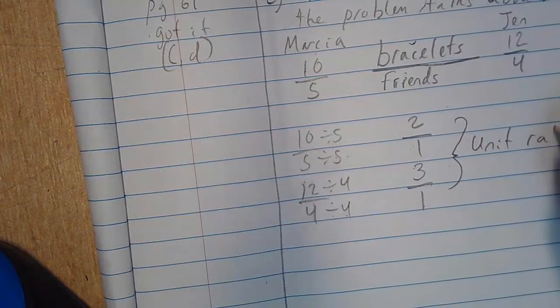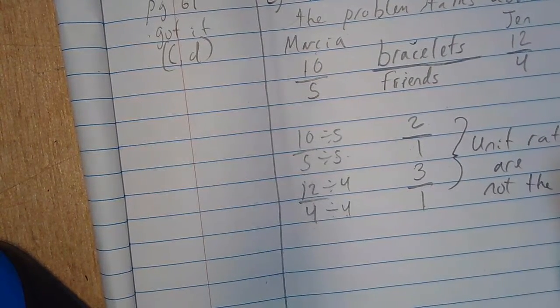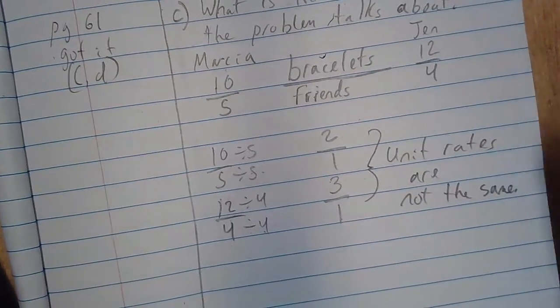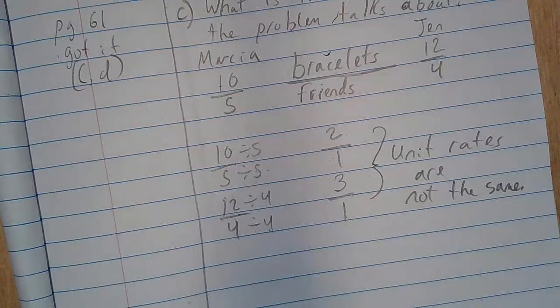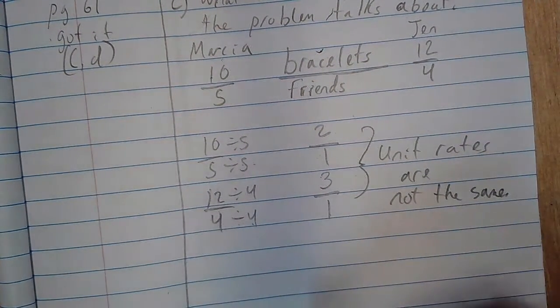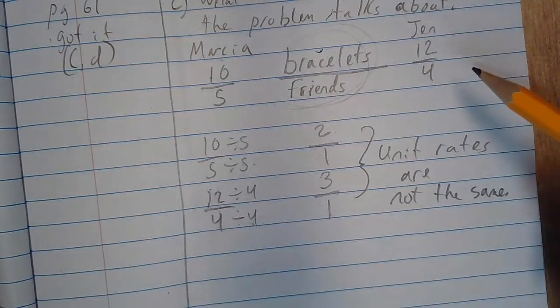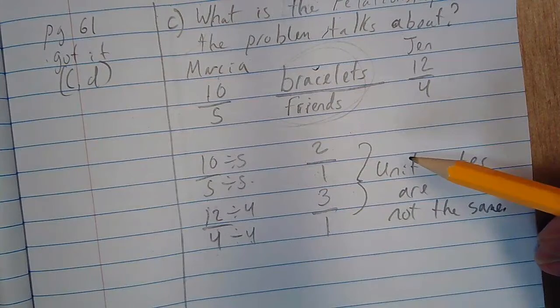Unit rates are not the same. Right? Oh, you know what that means. Okay. So we just found out the unit rates are not the same. So what does that tell us about the equivalent? What does that tell us about the rates? Yeah, the rates aren't the same.